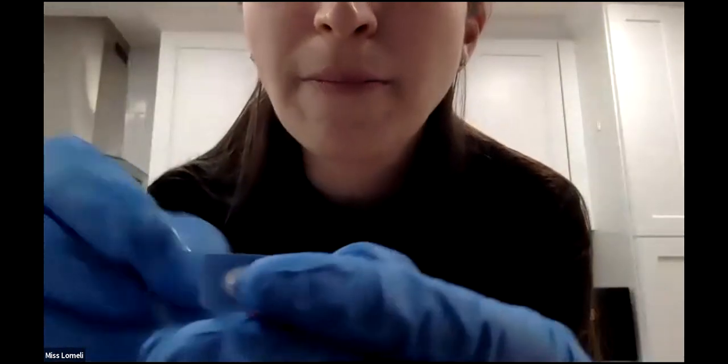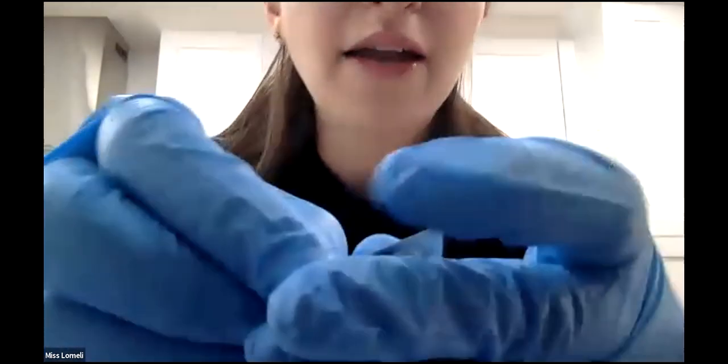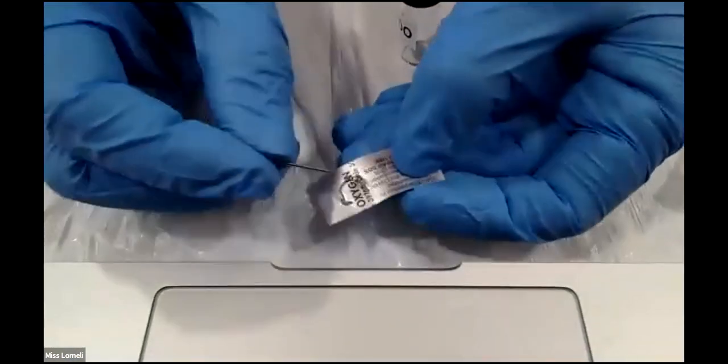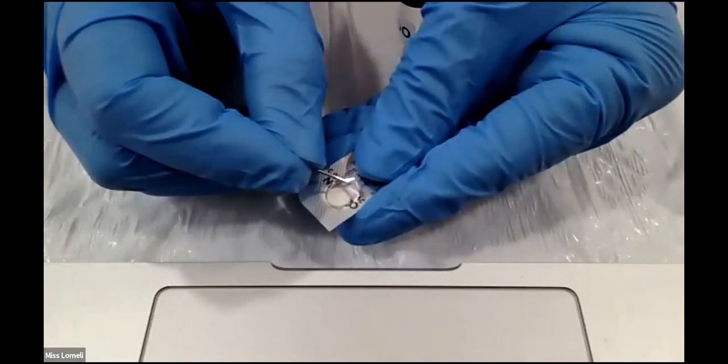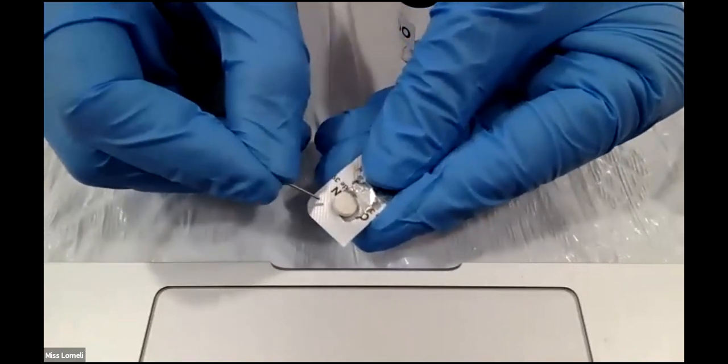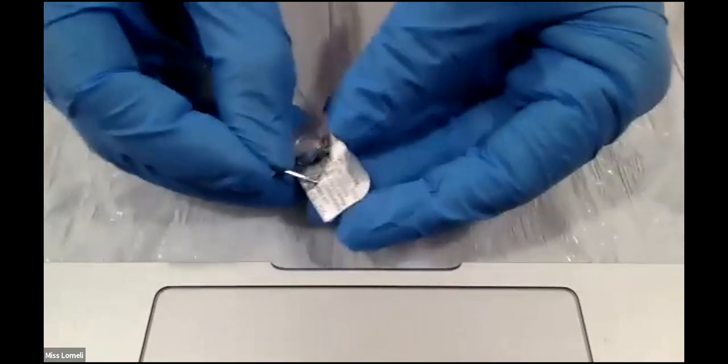I poke a hole, and this is really hard to show you. Poke a hole and then go around, and then I can lift the aluminum with the paper clip and expose my tablet. Let me do it on this side.